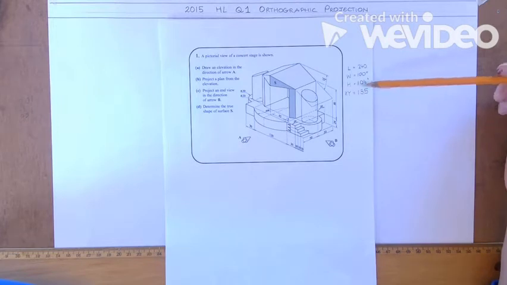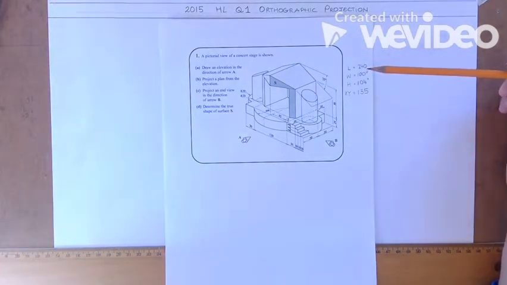Okay, so the first thing I'm going to do is set up my elevation box, my plan view box, and my in view box.